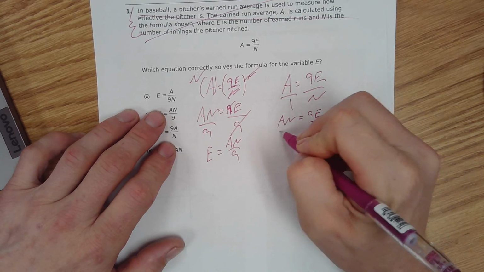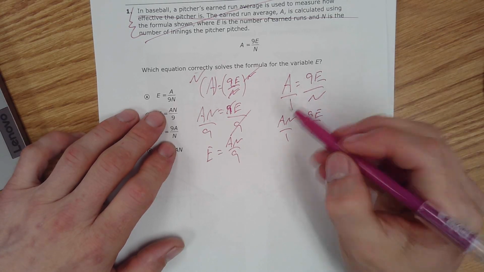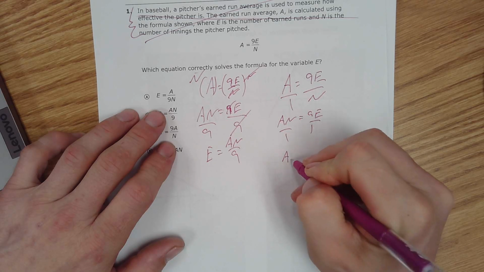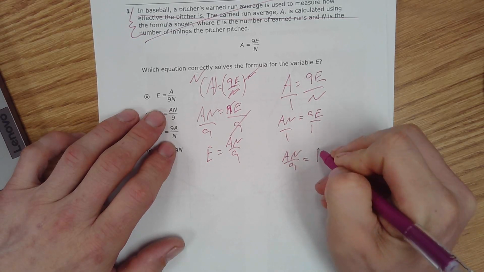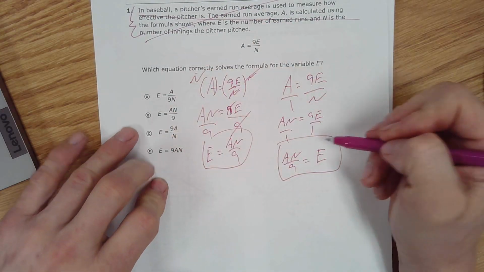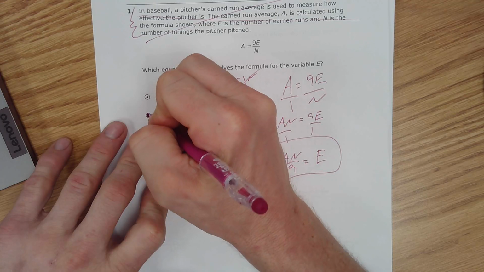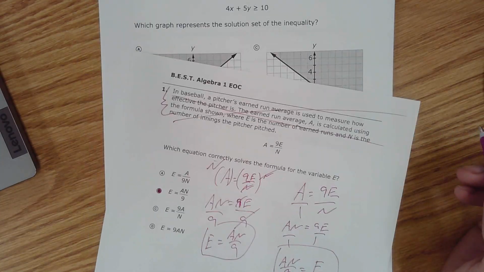And if it's in the numerator on this side of the equal sign, it becomes the denominator on the other side. So there are 2 different ways to look at it, and my answer is AN divided by 9 equals E. So that is that one.